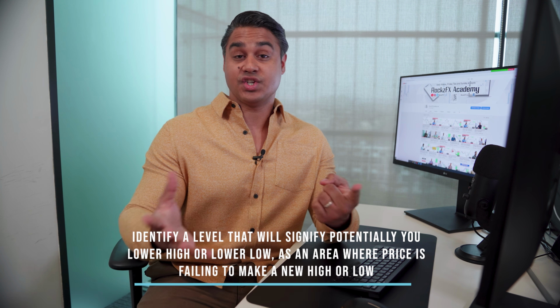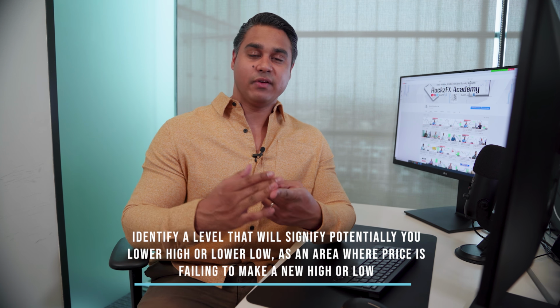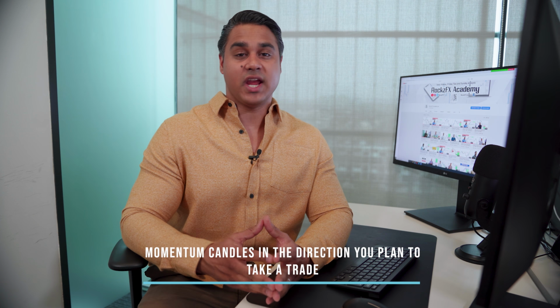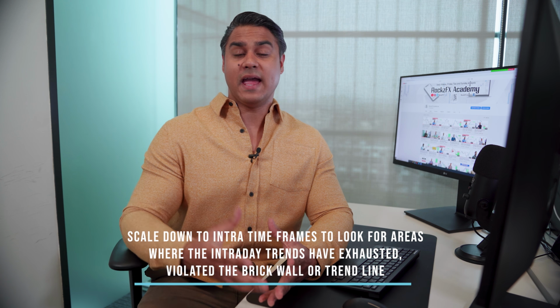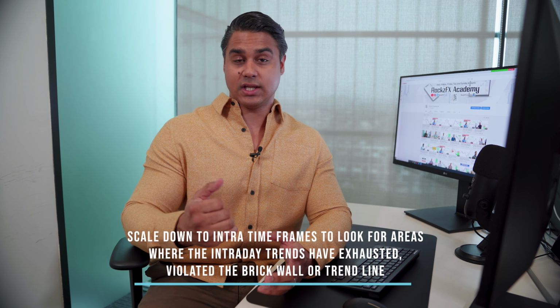The two principles you really want to be focusing on here is making sure that you identify a level that will signify potentially your lower high or your lower low as an area where price is failing to make a new high or low. That will be representative of wick rejections, indecision candles, and then the next step you're looking for is for those momentum candles to be in the direction you plan to take that trade, whether it be bullish or bearish. Once you have that information, you can scale down to your intraday timeframes or your entry timeframes to look for areas where the intraday trends have exhausted, violated the brick wall or trend line, and then look for those patterns to add confluence to those trades.